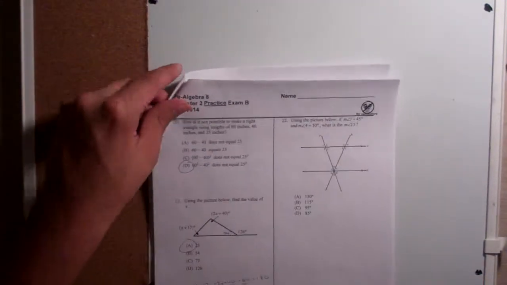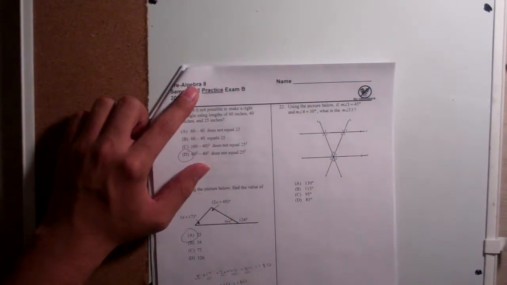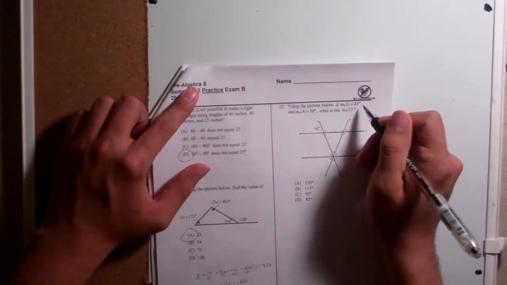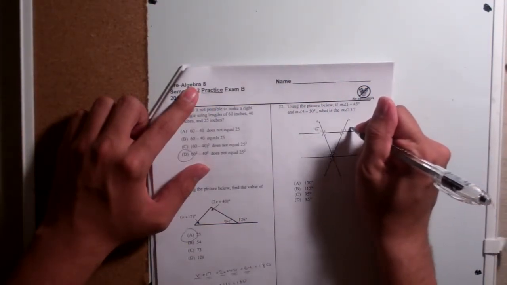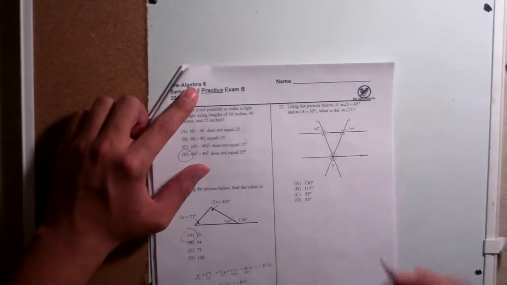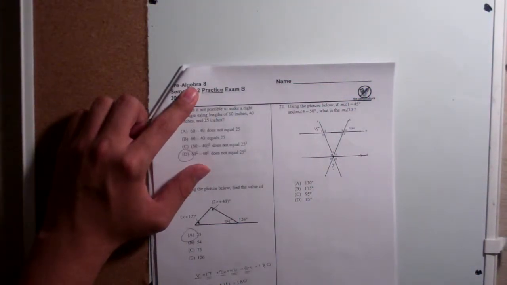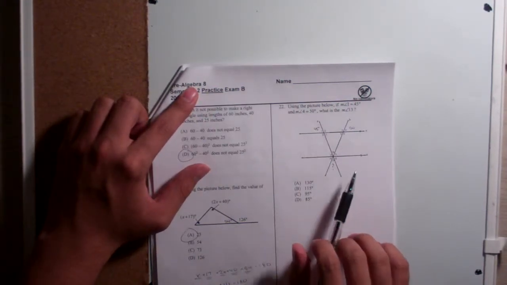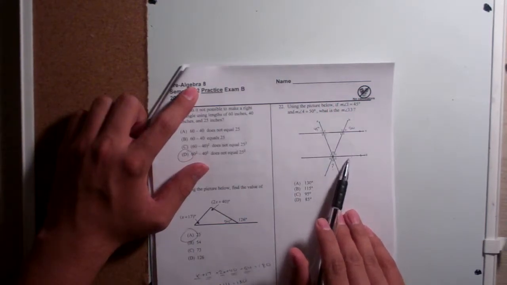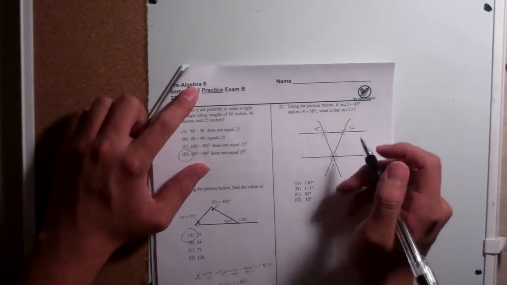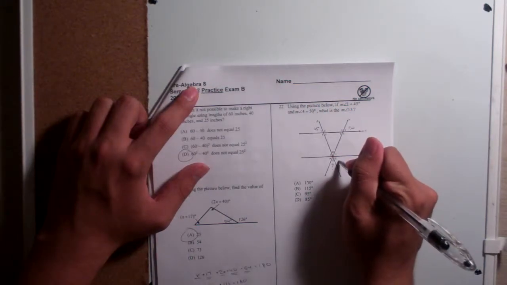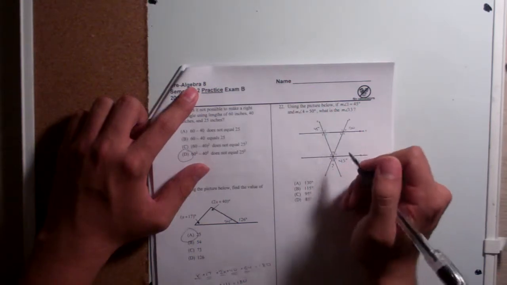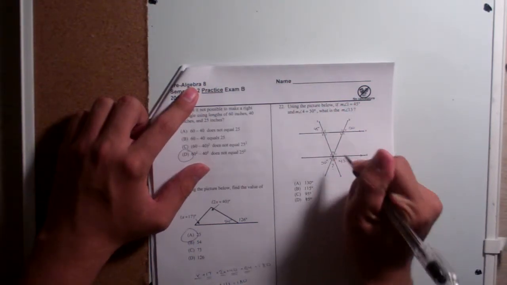Okay. Number 22, we're given certain information. We want to find one of these angles. We're given that angle 1 is 45 degrees. We're given that angle 4 is 50 degrees. And we want to find out what angle 13 is. By using alternate exterior angles, alternate meaning on the opposite side of the transversal, and exterior meaning on the outside of our parallel lines, I can say that angle 1 is equal to angle 12. So this is also 45 degrees. I can say that angle 4 is equal to angle 14 by alternate exterior angles.